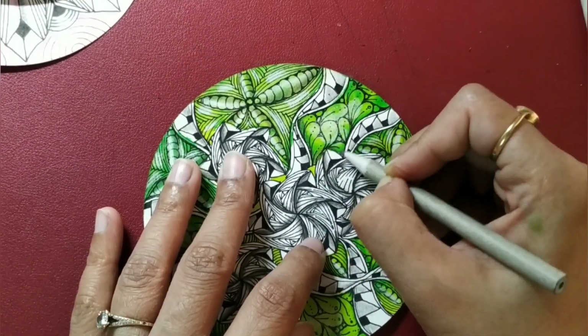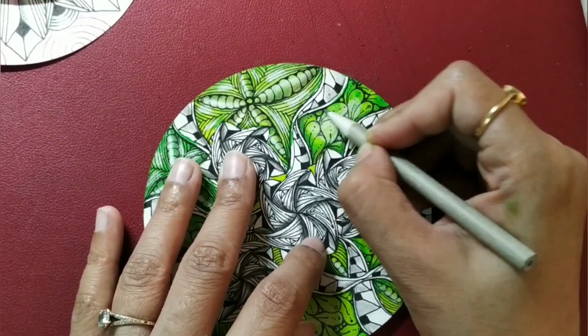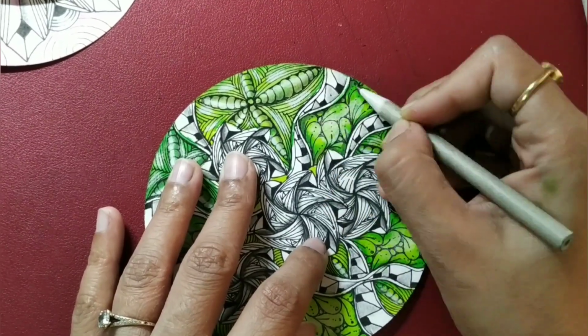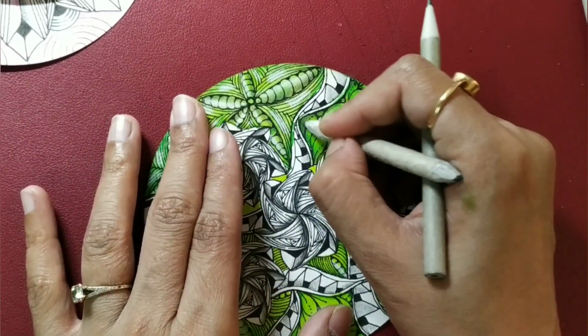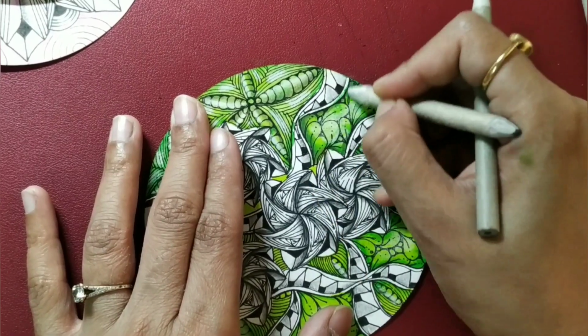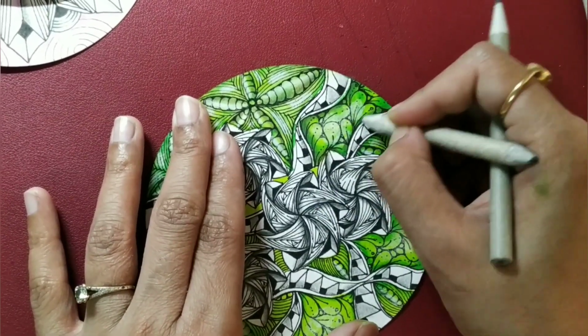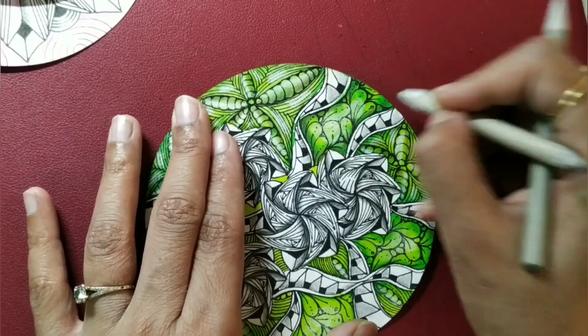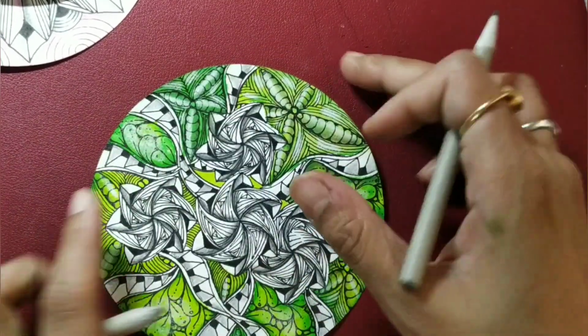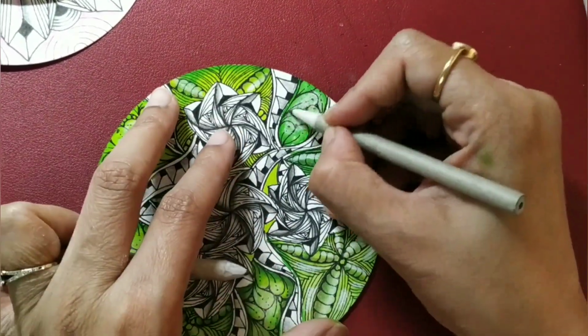Highlight these sections. Not much, just touch. The colors, the shades are already adding a lot, so we don't need to do much.